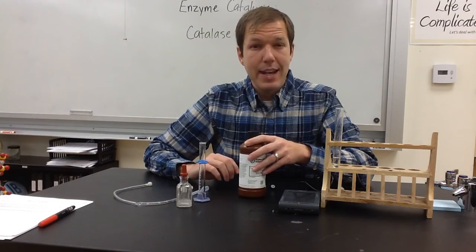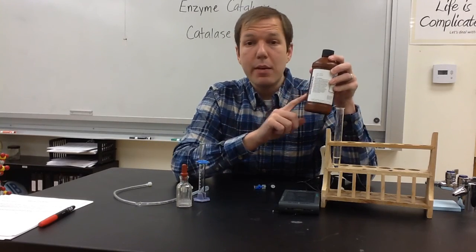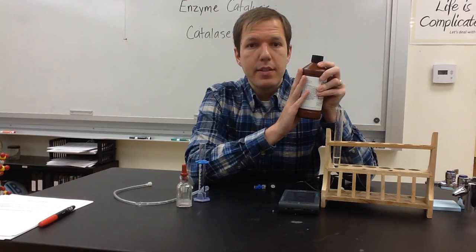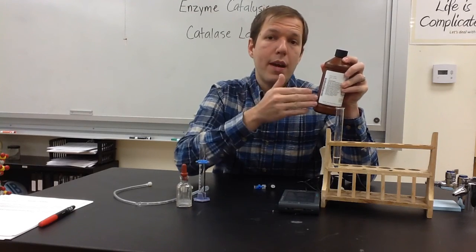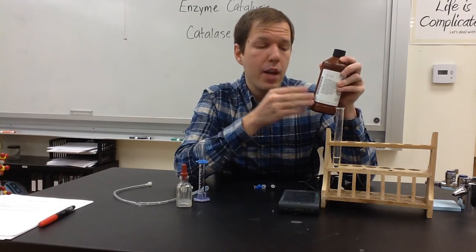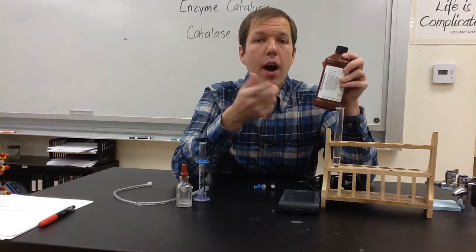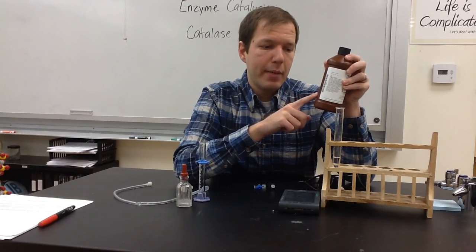One thing to remember about peroxide is that even though in our cells an enzyme is used to catalyze this decomposition, it will decompose on its own. So it's in this brown bottle because light is going to impact the rate at which this is broken down. As this is exposed to light, some of that peroxide will on its own break down without an enzyme.